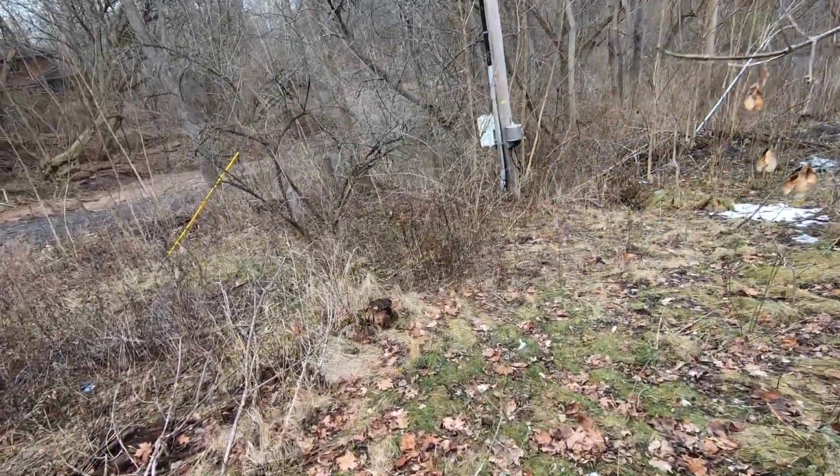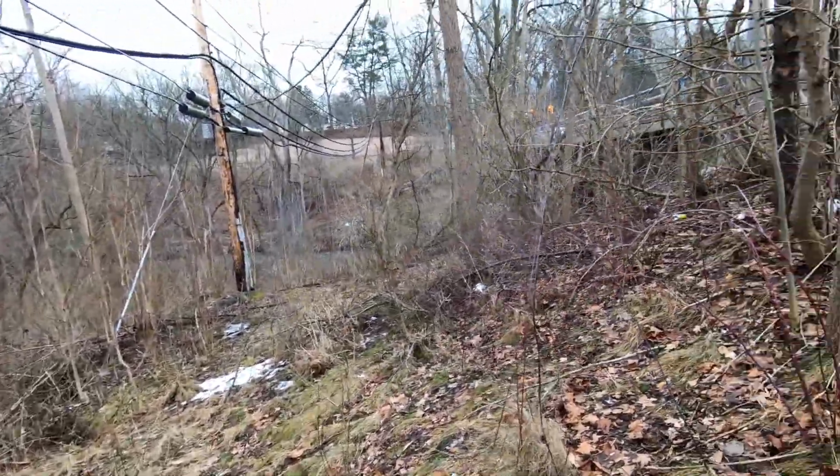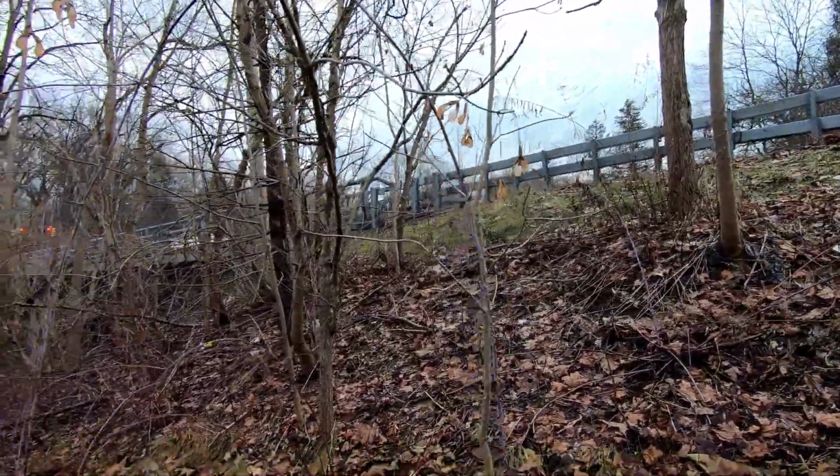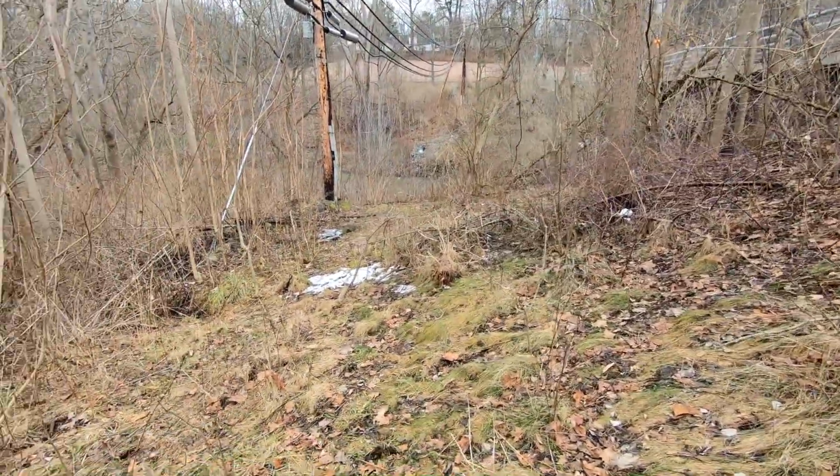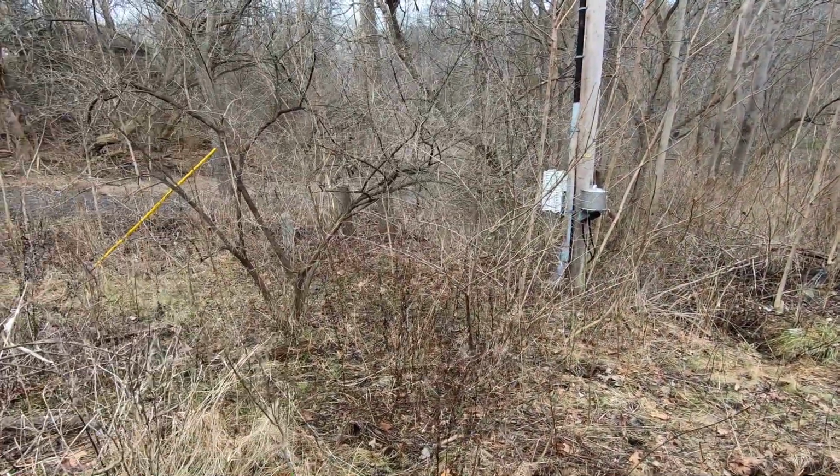I'm going to attempt to stroll down here below the bridge. Hopefully we don't get kicked out of here.